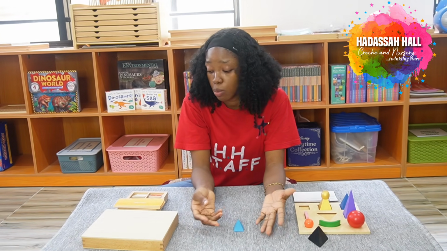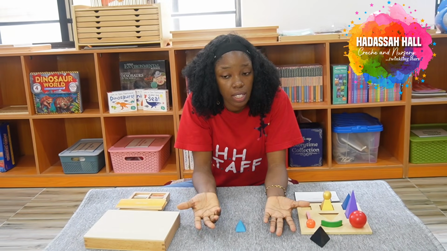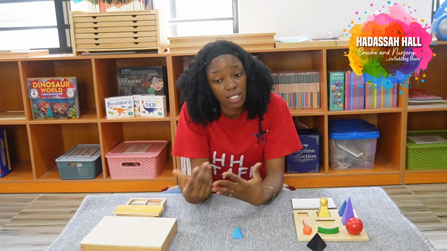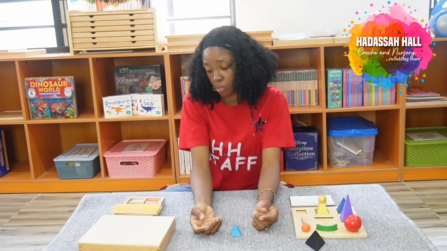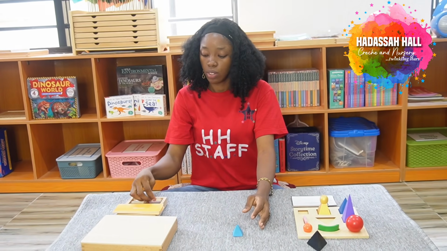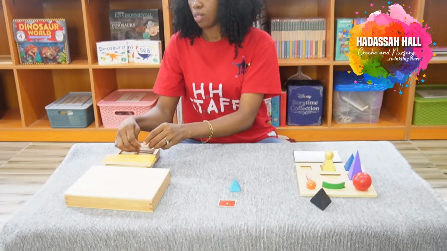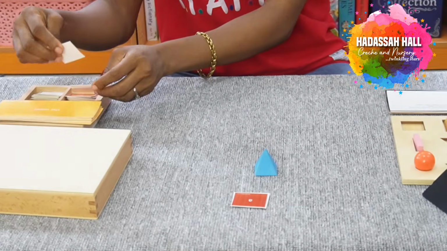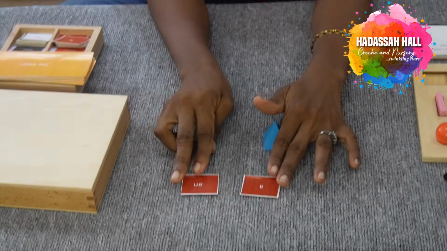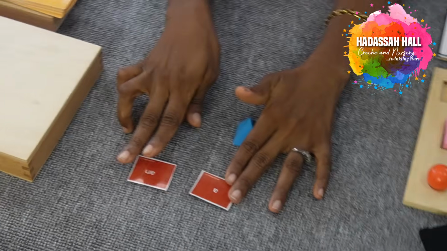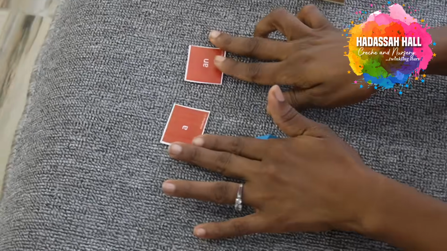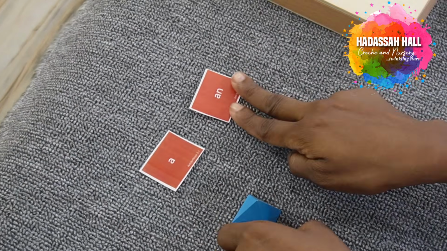The definite article helps us to know the specific names of things, while the indefinite gives us the general names of things. For the article, we have a, we have an. These are examples of indefinite articles.